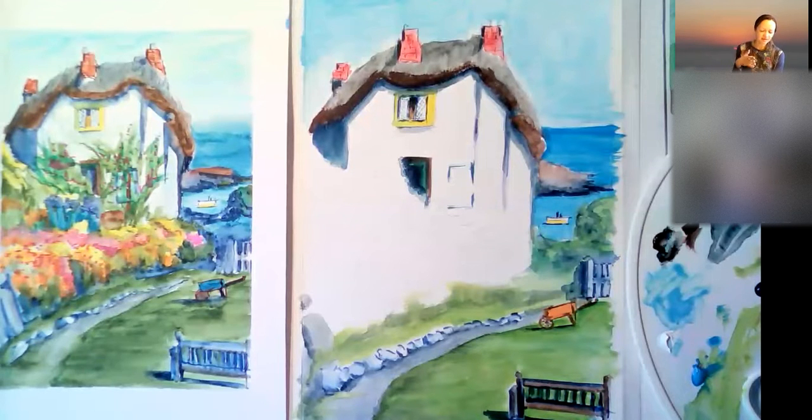Every time I take this 300-gram paper, everything works better, both acrylics or brush pens or whatever. Once I take this less thick paper, it starts from water. It starts changing a lot.